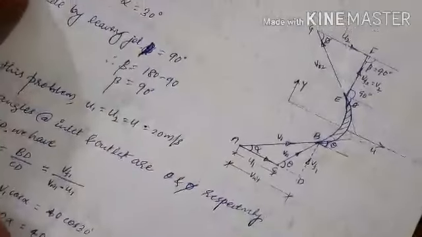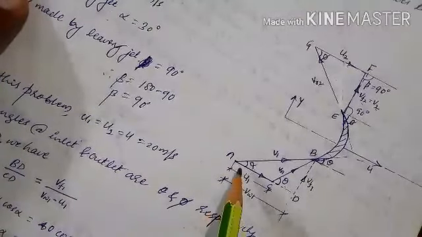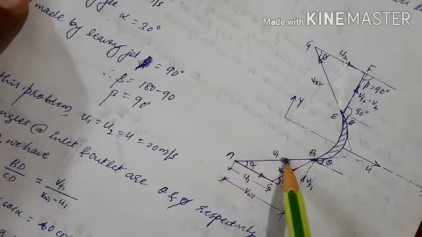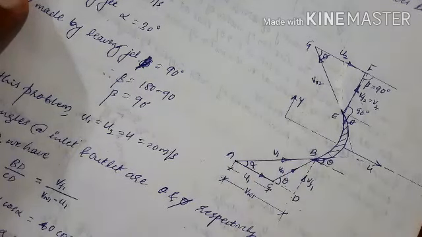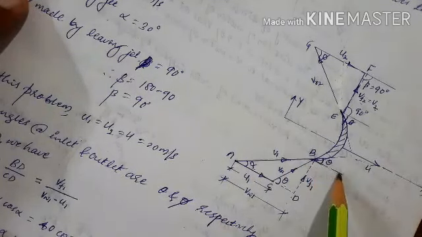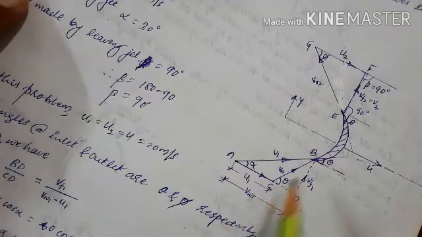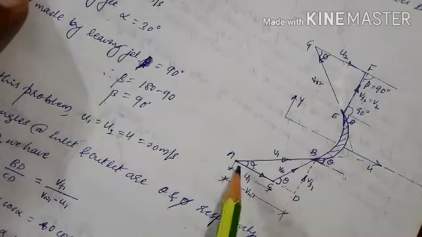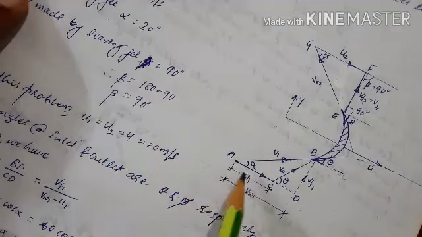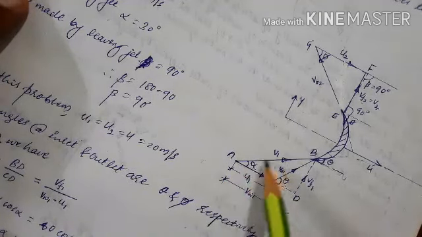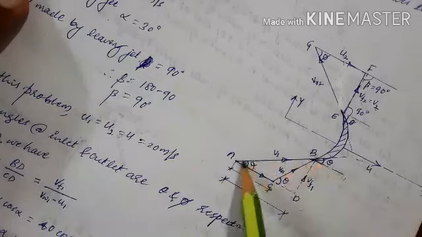Next, draw the velocity triangles. Let us draw first the velocity of jet, then the vane is moving in this direction u. Shift that and keep it here, this will be u1, this shows the direction of vane, and this is the jet direction.